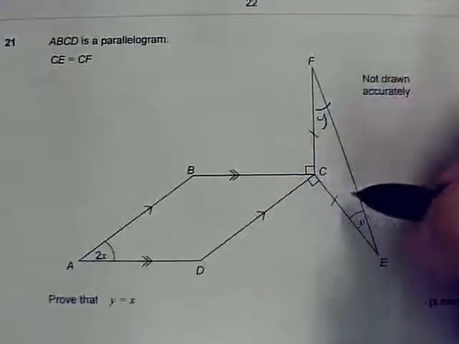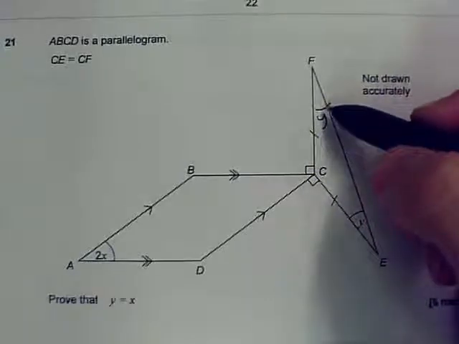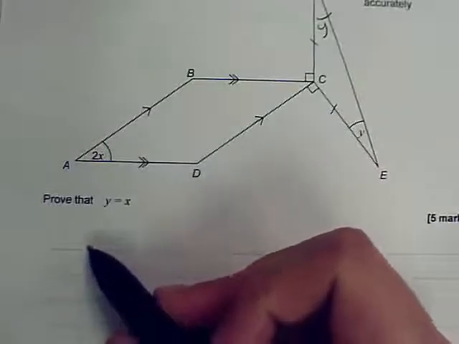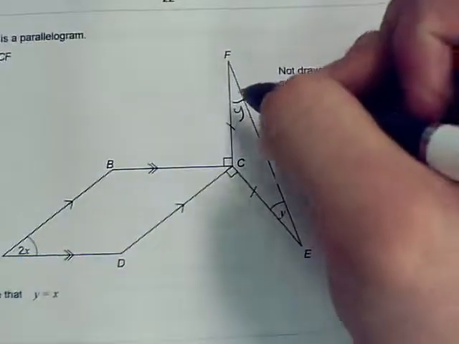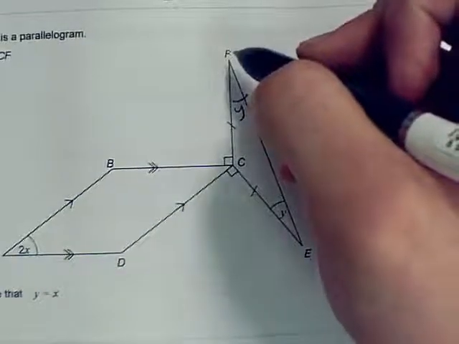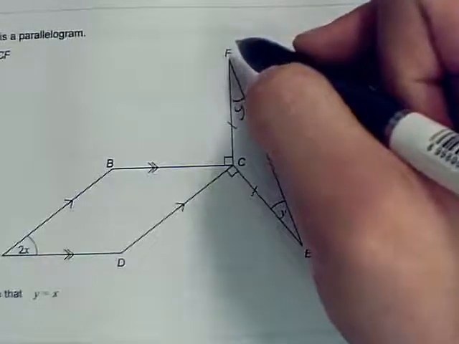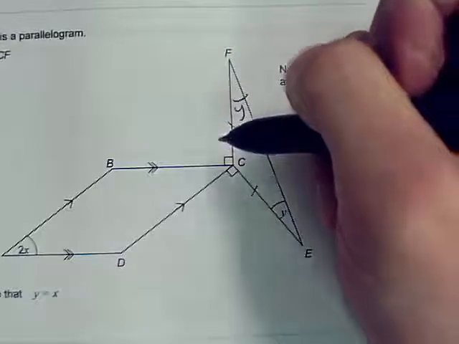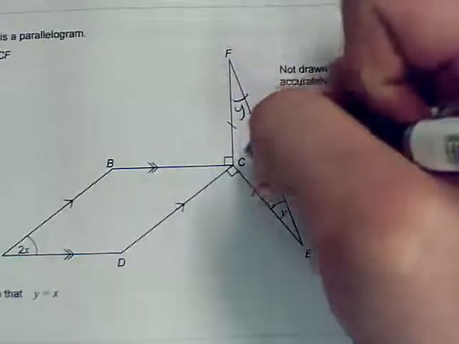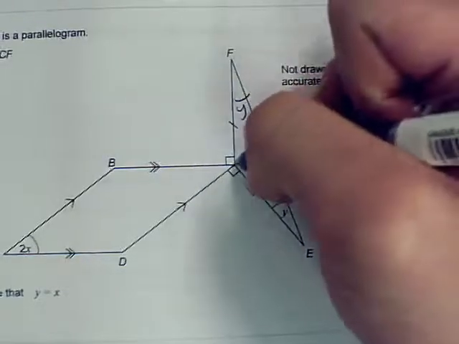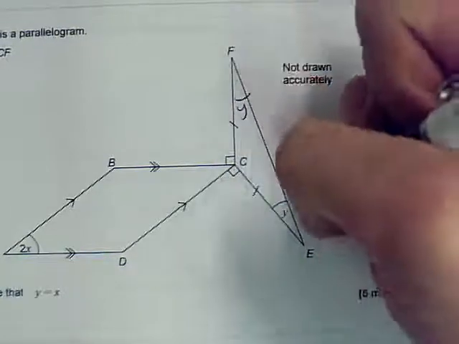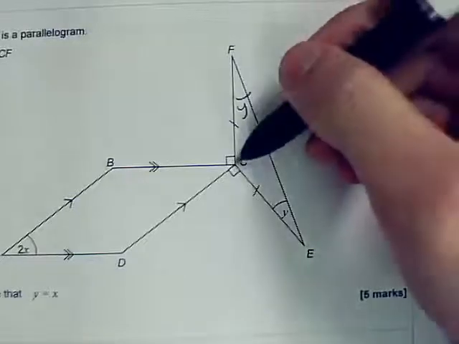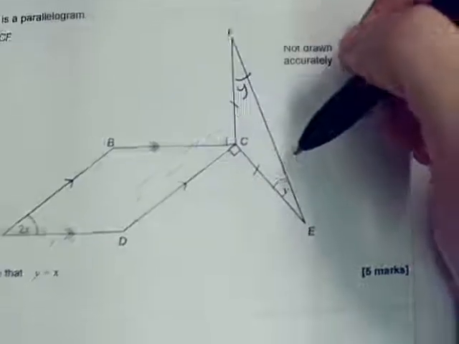Now I need to give a reason, okay? I shouldn't just label that y. So I'm going to identify that angle down here, and I'm not going to just call it angle F. We should identify angles using 3 letters, and the letter in the middle is where the angle is. So for example, if I look at CFE, these are the two lines that form that angle, so I need to write it as CFE.